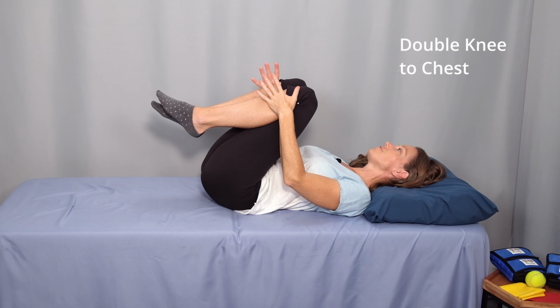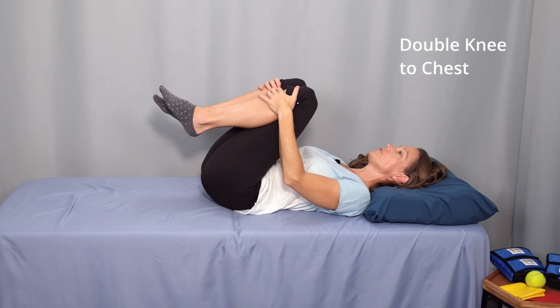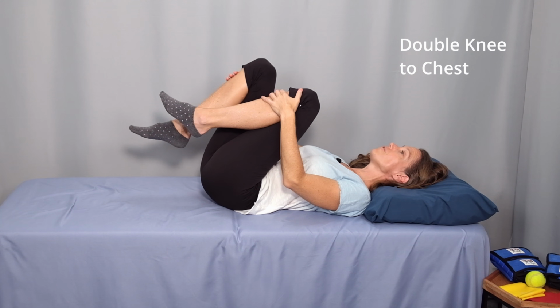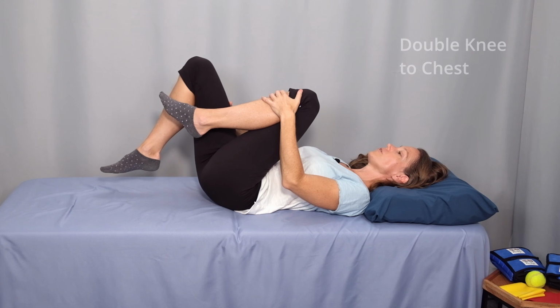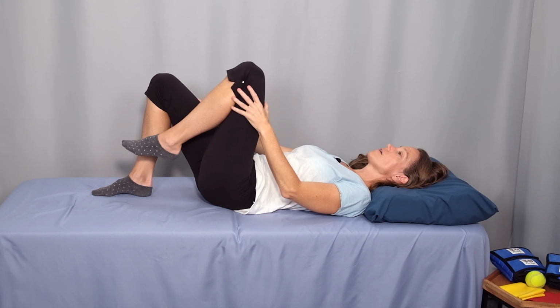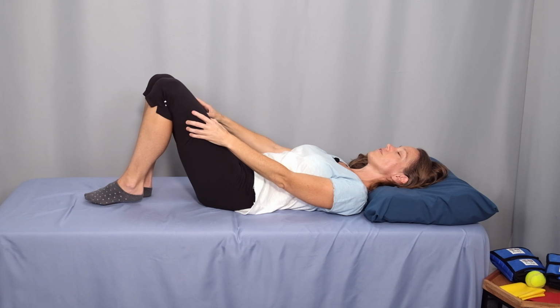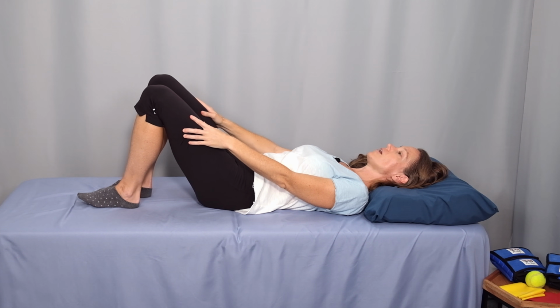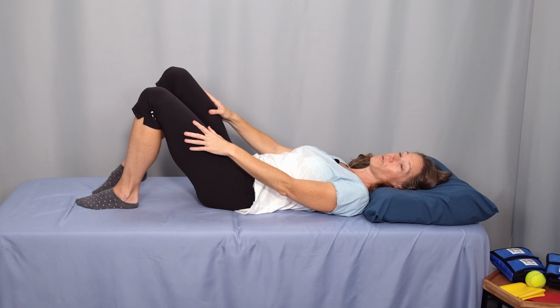All right, after about 5 seconds, or however long it feels comfortable to hold it, lower one foot at a time. This is very important. Lower one foot using a hand to help support your thigh, and then lower the other leg. Good, and let's repeat. I'll show you the opposite way this time.